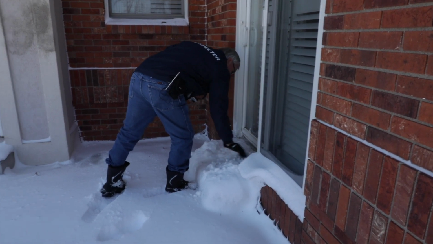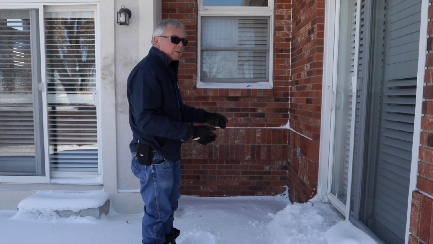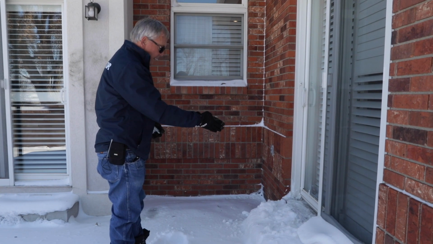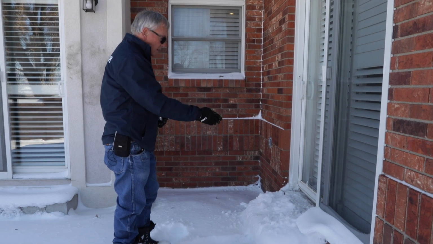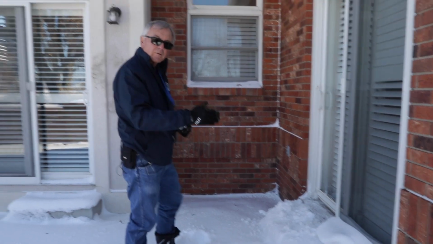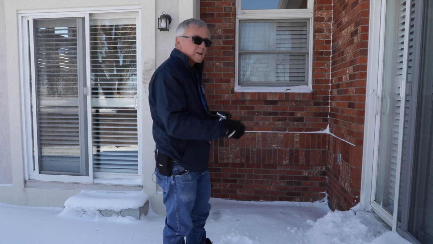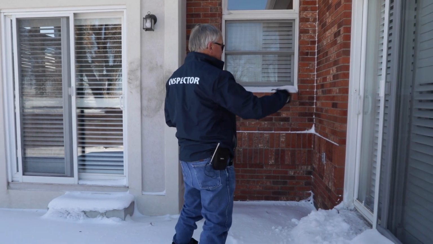But in this case, it's got a lot of ice in it. I'm not going to be able to really view it that well. You always want to check this to make sure that all of the fastener covers are on, that there's no way for water to get in onto the threshold and into the house.